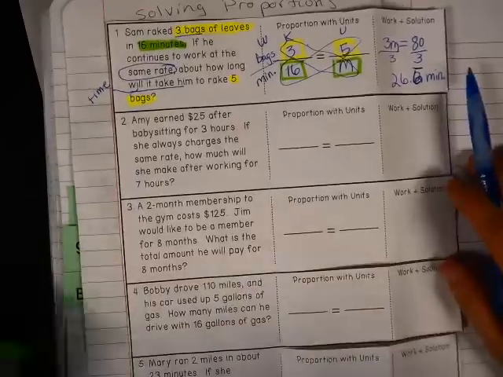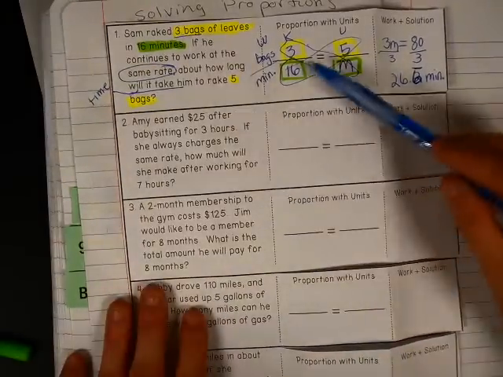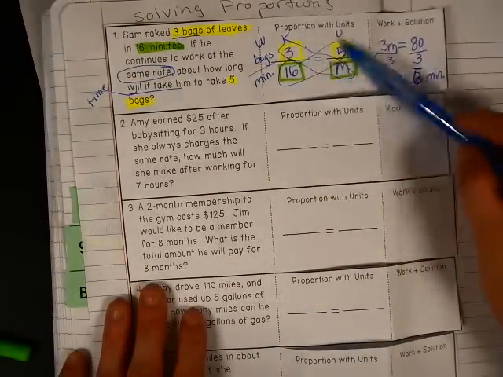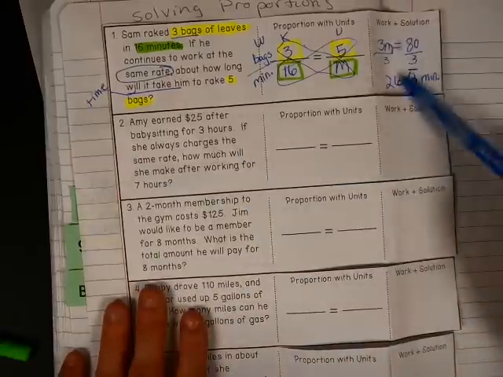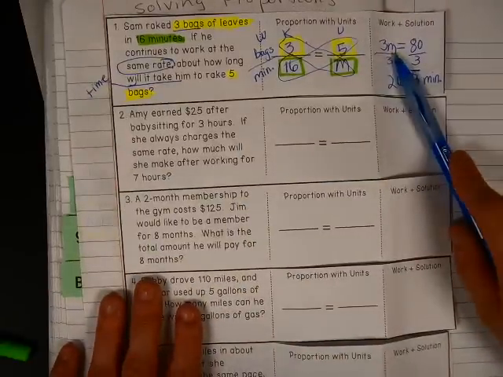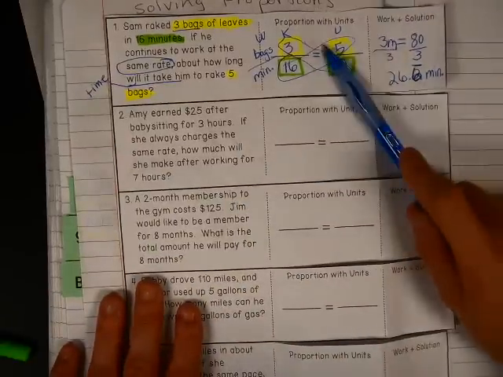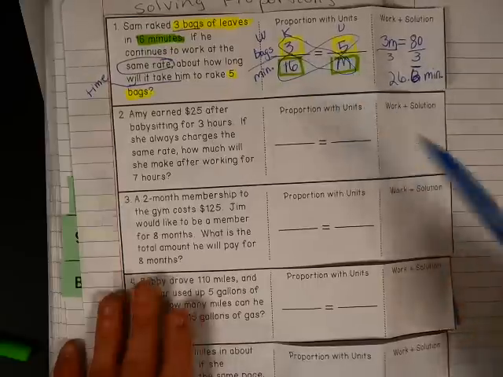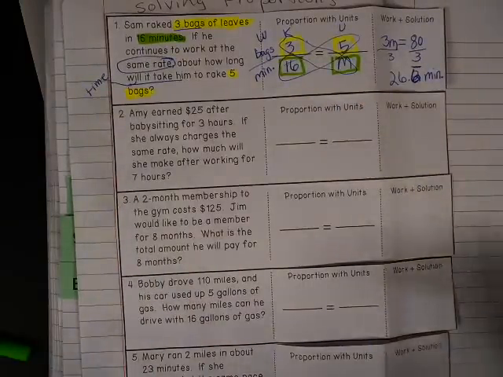We're going to practice this, but I want you to be able to decode the words to create the proportion. Then we'll talk about solving. Solving will come to you really fast. The proportion is always tough. All right, let's do the next one.